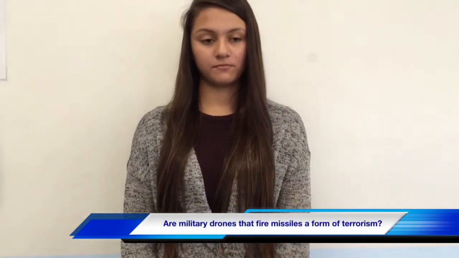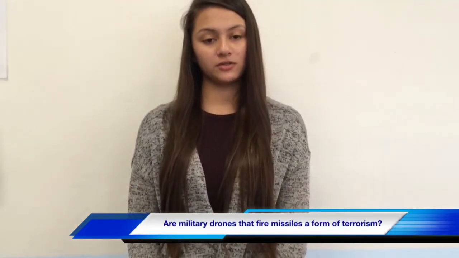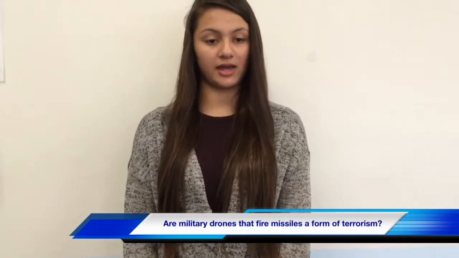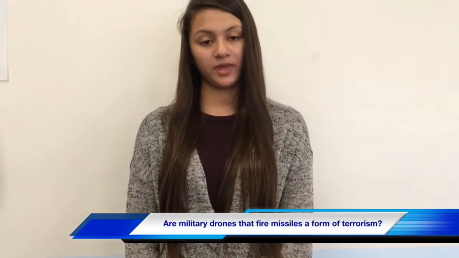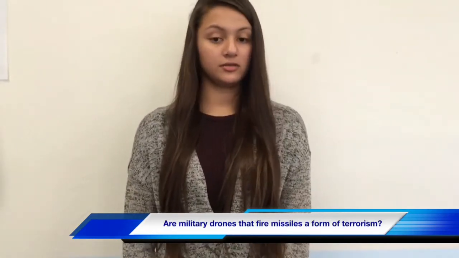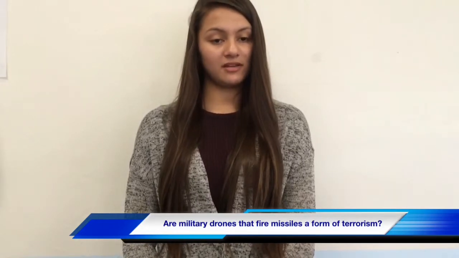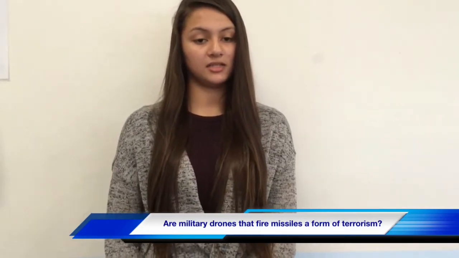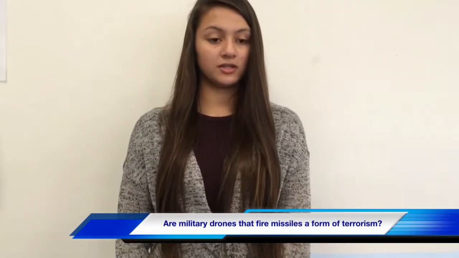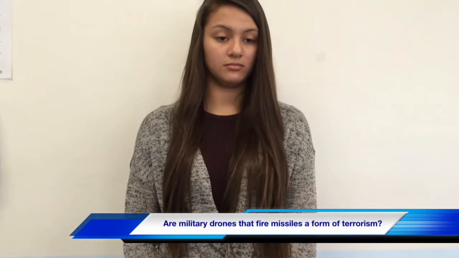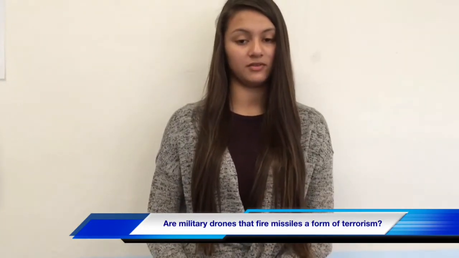Are military drones that fire missiles a form of terrorism? Military drones are a form of terrorism because countries can use the UAV to target, spy, and attack a person or a group of people. A UAV is an unmanned aerial vehicle, also known as a drone. Drones have many benefits, including identifying targets from an aerial view. However, they have their limitations. Drones are not 100% accurate when identifying a specific target. As a result, many civilians die due to being mistaken for the target.